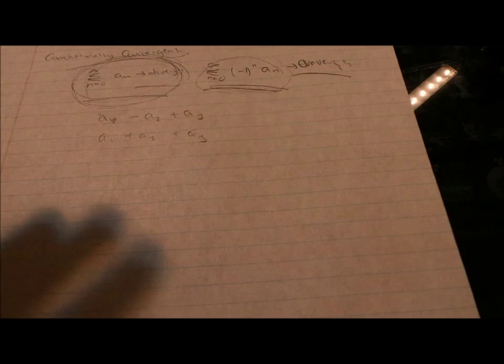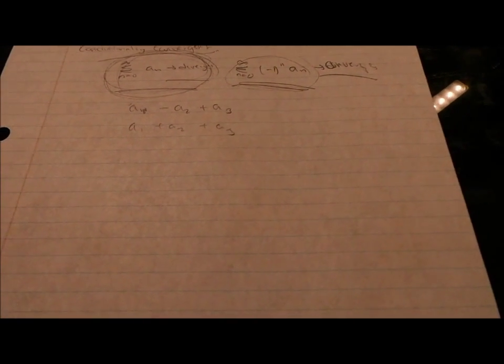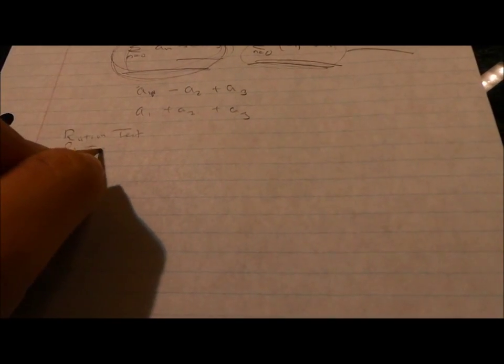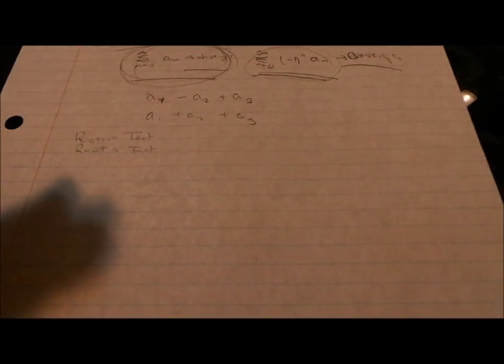Going back to absolute convergence, there are two tests that will help us in finding absolute convergence. It is the ratio test, and it is also the roots test. These two tests are really convenient because they either tell absolute convergence, divergence, or it's not going to work.